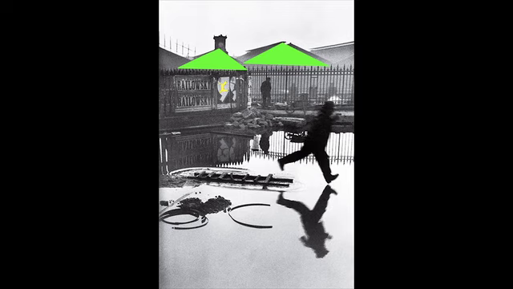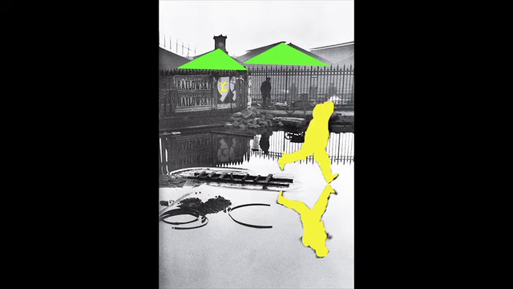So you can see it here, I've highlighted it in yellow, in the poster right at the back of the image. And then we can see it reflected, obviously, in the water. And then we have the actual shape of the man. So we have these three kind of V-shaped human figures at crucial points within the image.